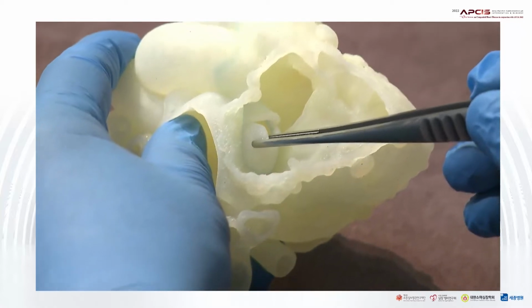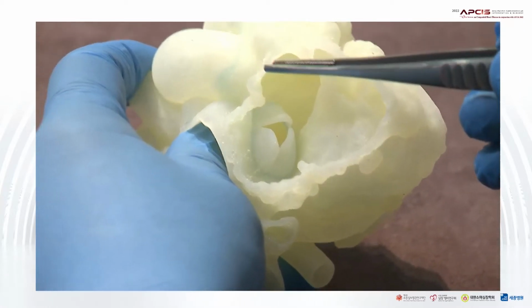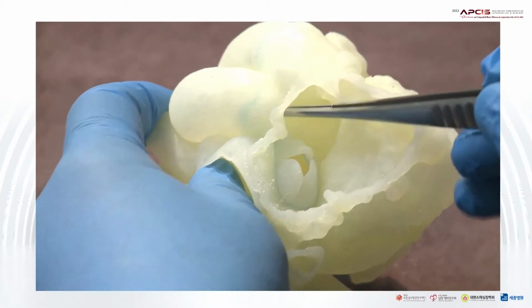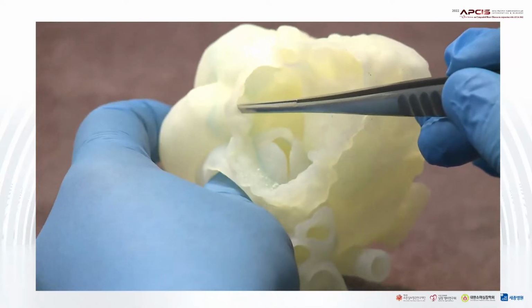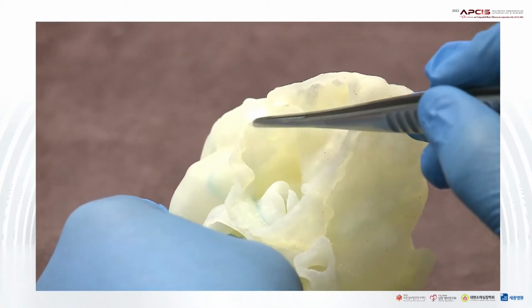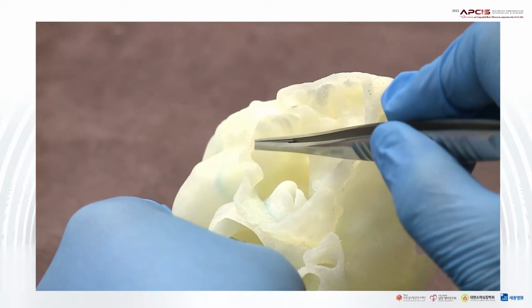Okay, this is the tricuspid valve, and this is actually the aortic valve, and far anterior, this is the pulmonary valve.